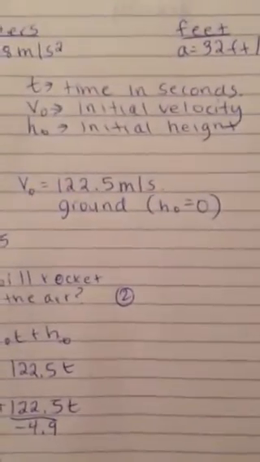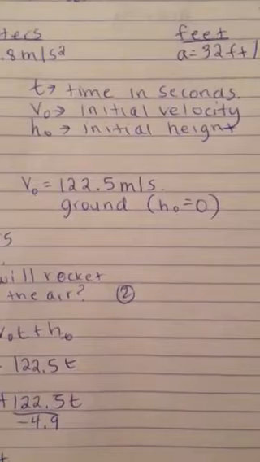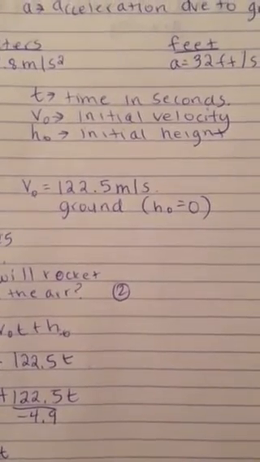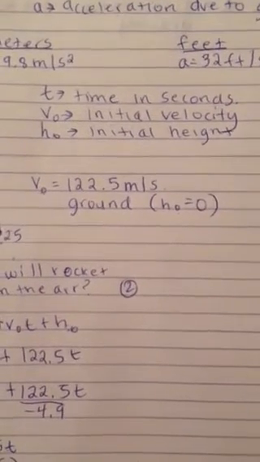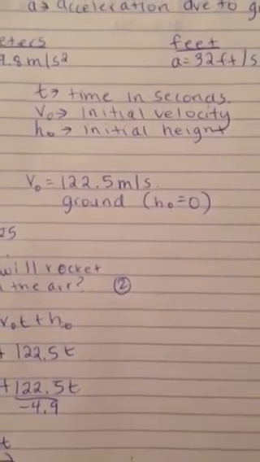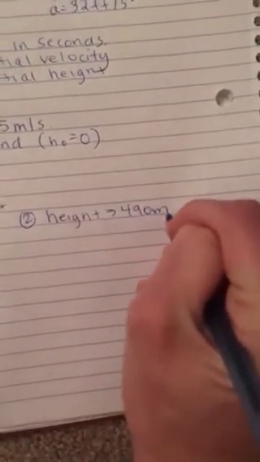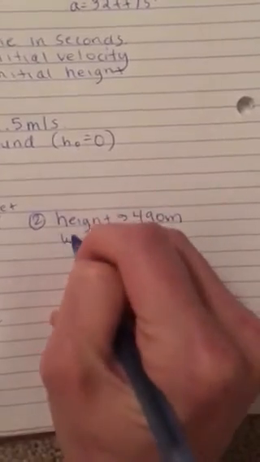Leave that example 1. Now I'm going to move on to example 2. And for example 2, I'm going to use the same data, the initial velocity of 122.5 starting on the ground. But this time, I want to know, will it ever reach a height of 490 meters? And if so, when does that happen? So I want a height of 490 meters. And my question is, when?